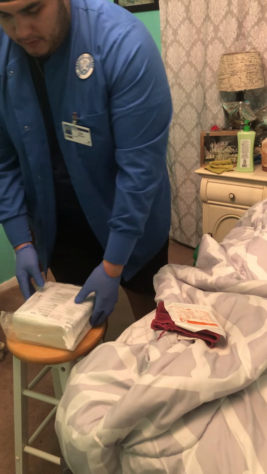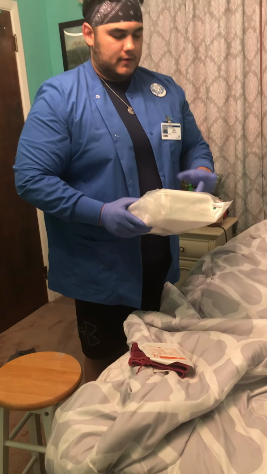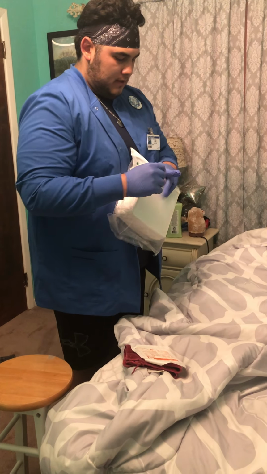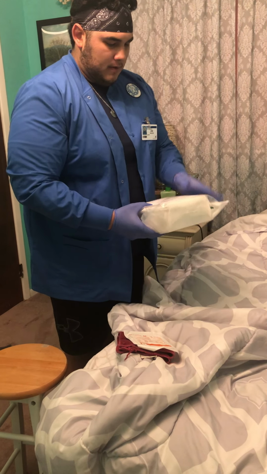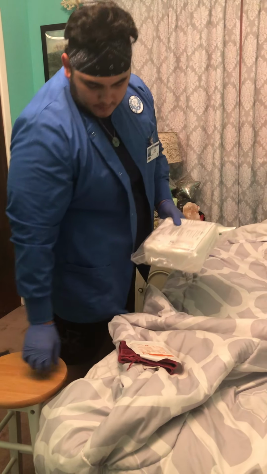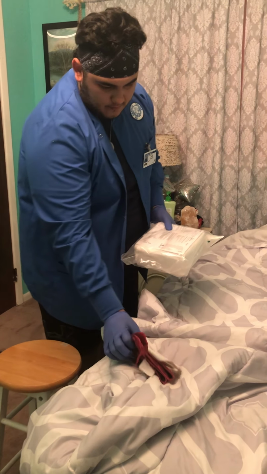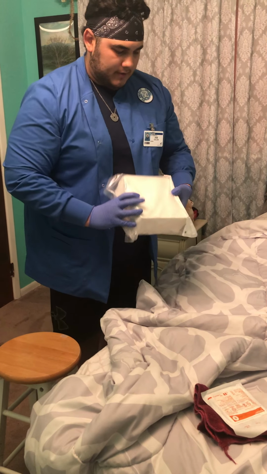Alright, and so before you open a sterile kit, you always want to examine it just to make sure that it hasn't been opened or there's any tears or anything that's going to make it not sterile anymore. So we're going to go ahead and open this now.